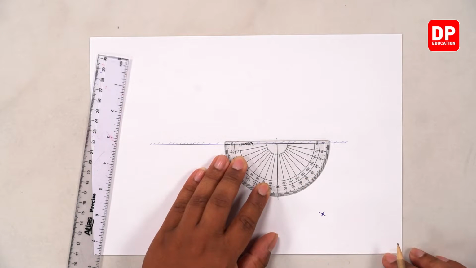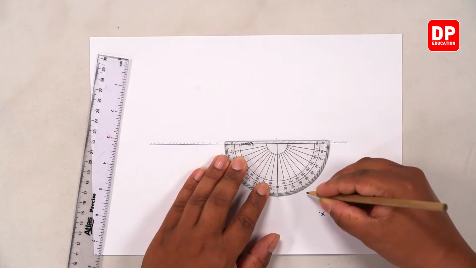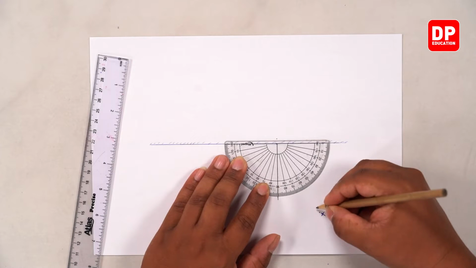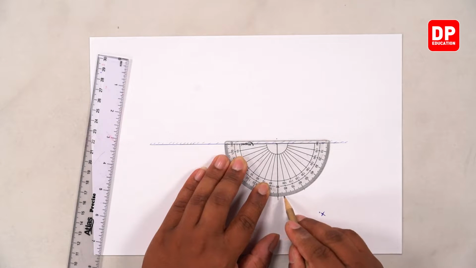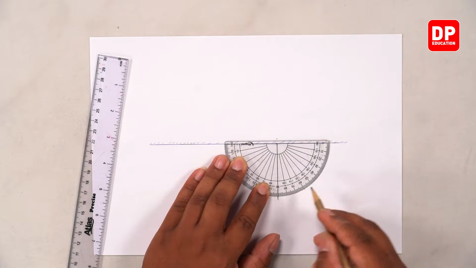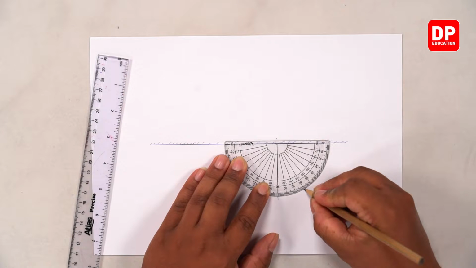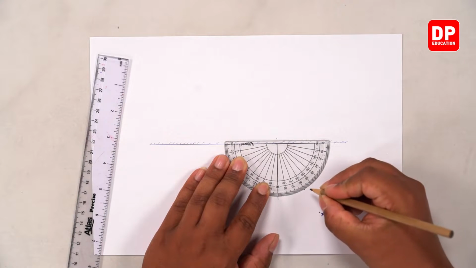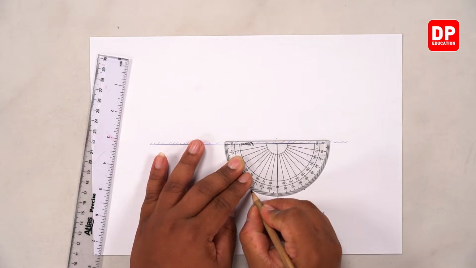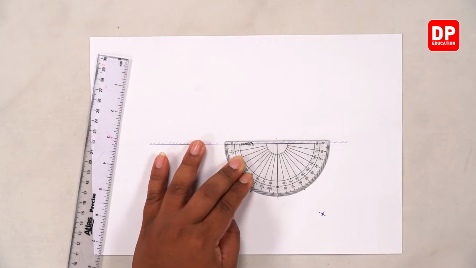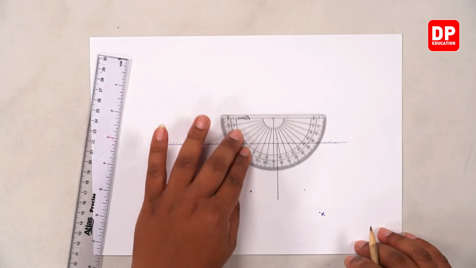Let's take around a 30-degree angle. From here, let's take a 30-degree angle. So here, 10, 20, 30, 30-degree angle. Once again to here also a 30-degree angle. Make sure you are marking these angles very accurately, okay?